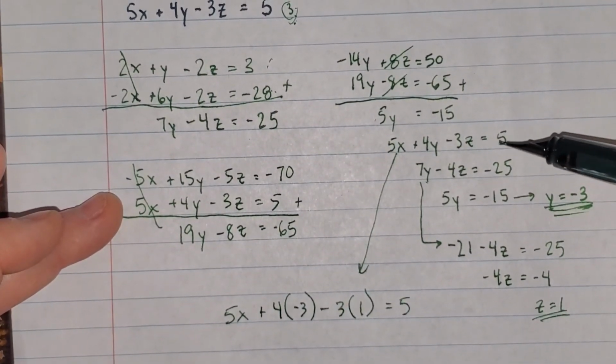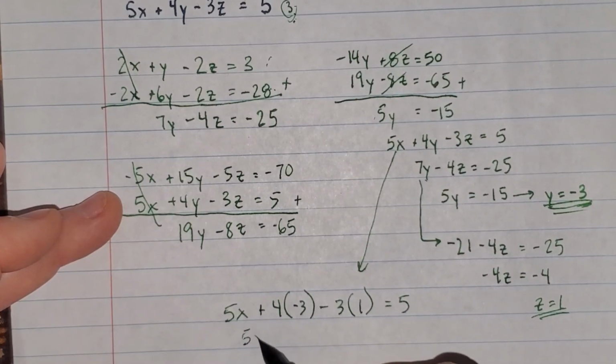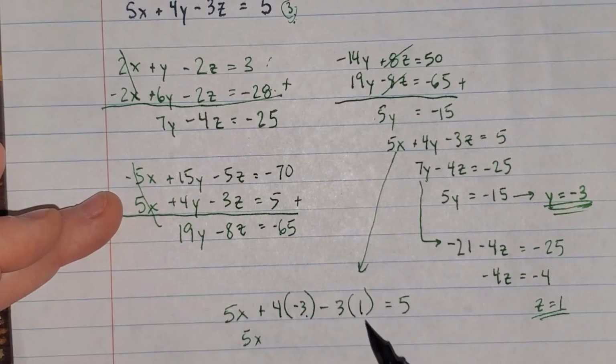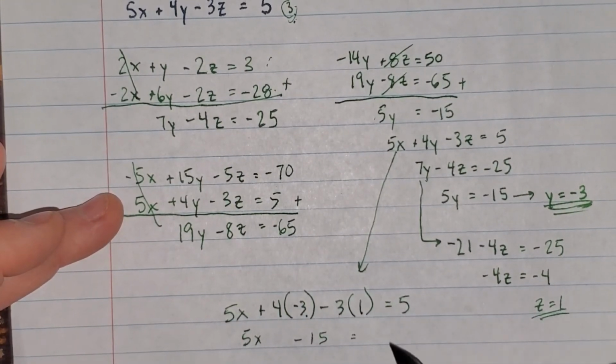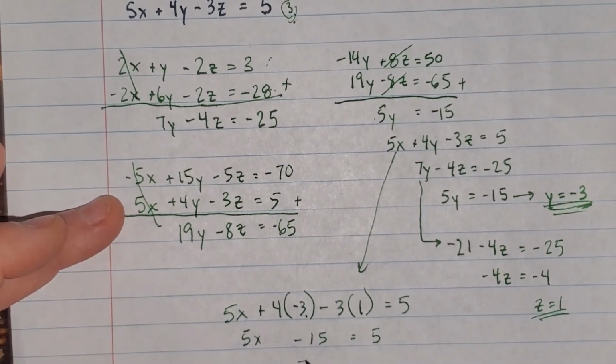So I'm going to take that equation and plug in my 1 and my minus 3. Okay, so that gives me, right, that's going to be minus 12. And that's going to be minus 3. So that's going to be a total of minus 15. 12 and 3 is 15. Cool. Add 15 to both sides. I get 5x equals 20.